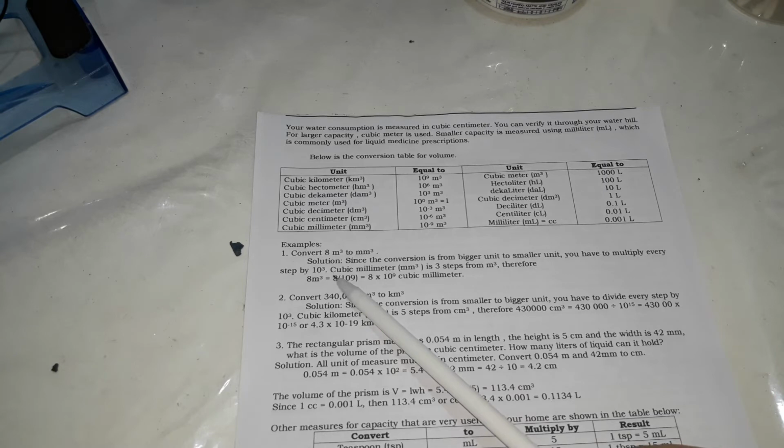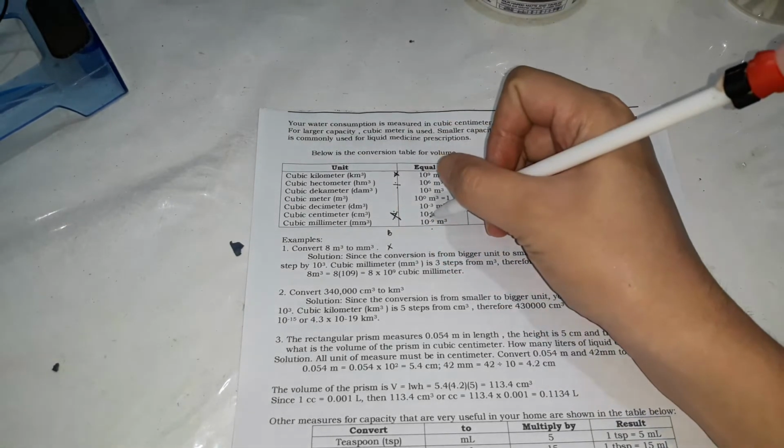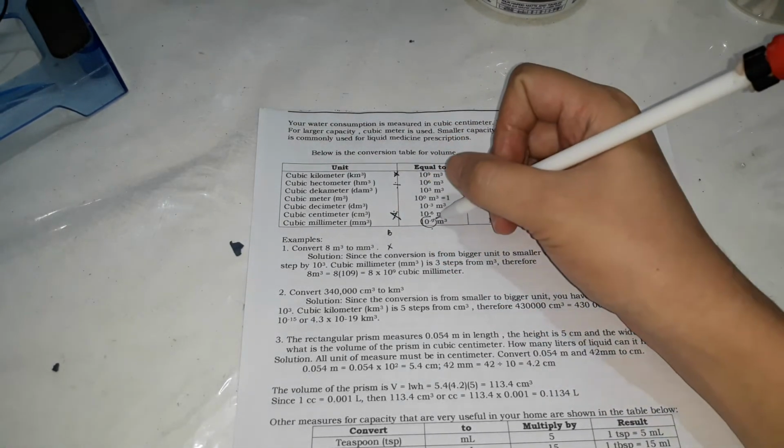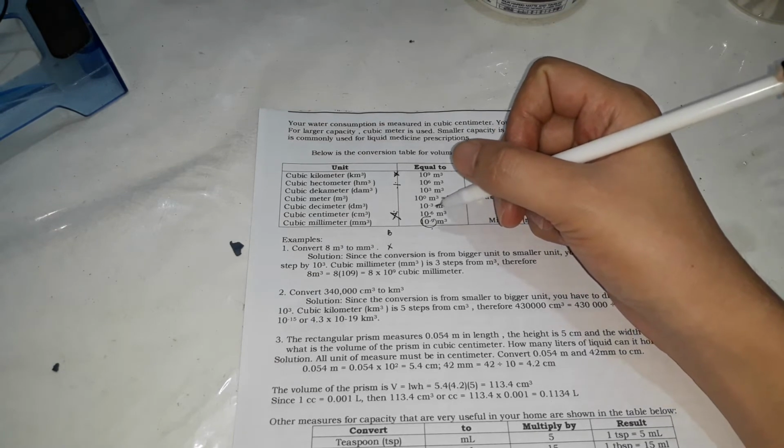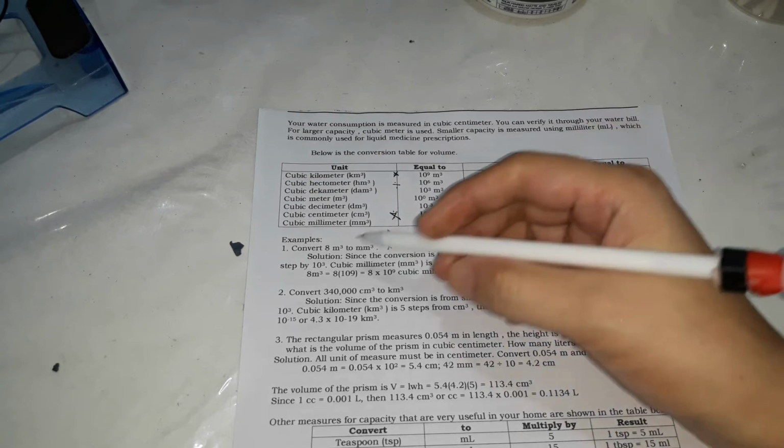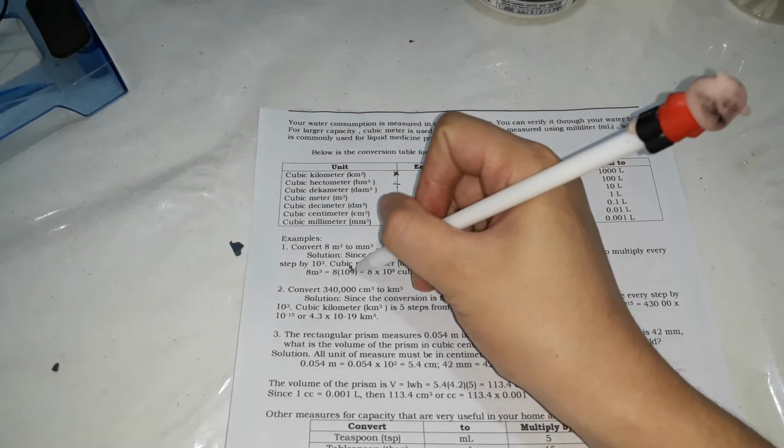Cubic meter is bigger than cubic millimeter, so from big to small, it's times. So you multiply by 10 to the power of 9, which is equivalent to 8 times 10 to the power of 9 cubic millimeters. So this should be on the exponent.